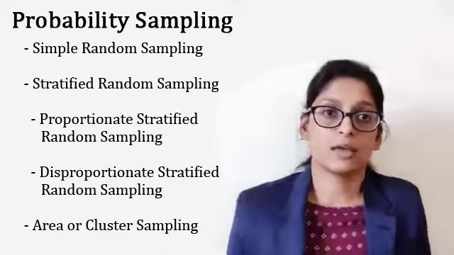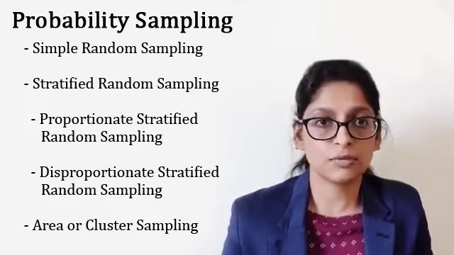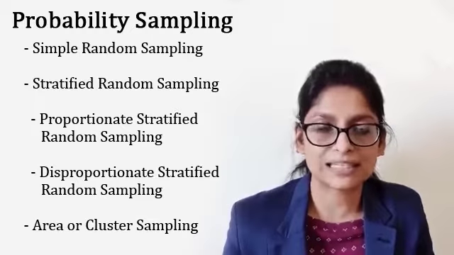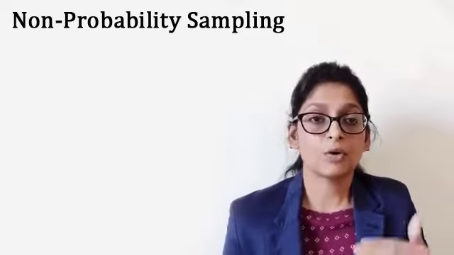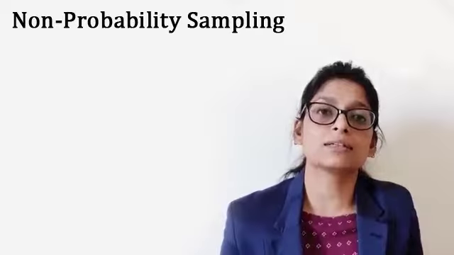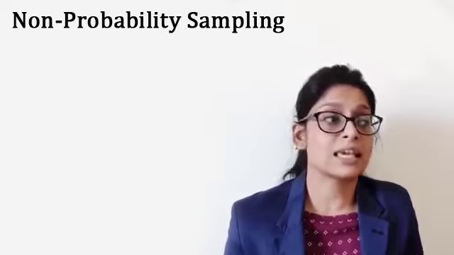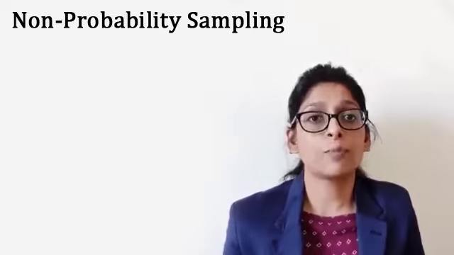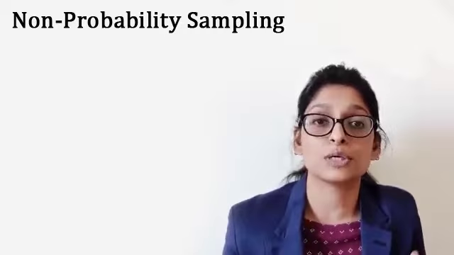So this is how it works. And these are the three major types of probability sampling, and that brings us to non-probability sampling. Now, non-probability sampling is the type of sampling where every individual or every case or object of the population does not have an equal probability of getting included in the sample.